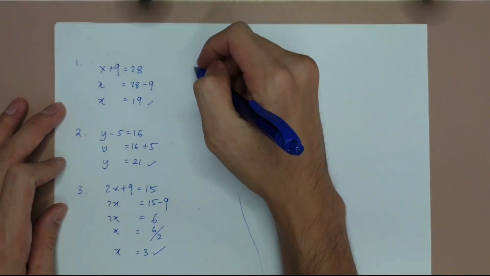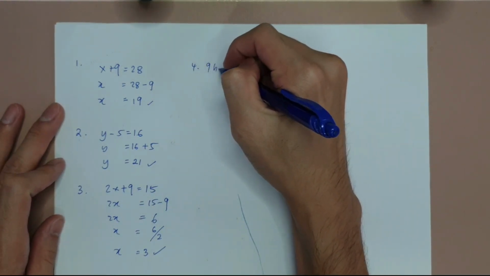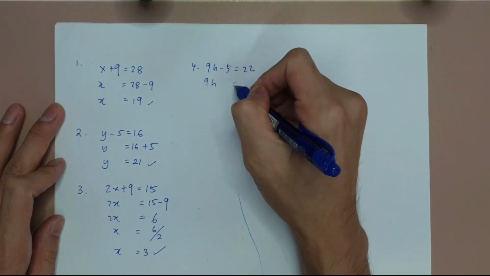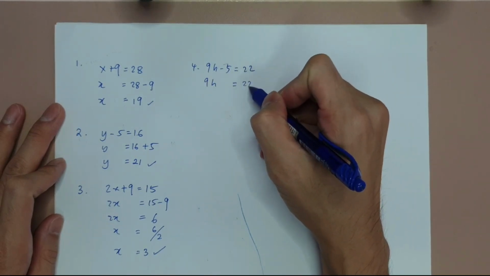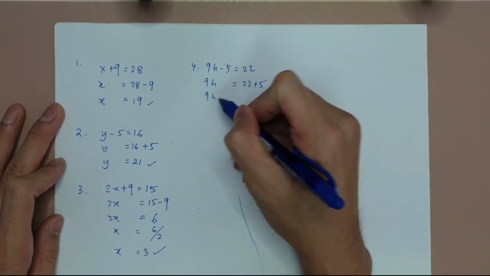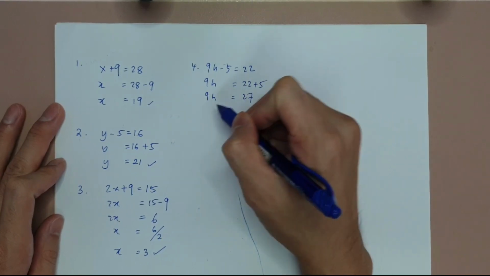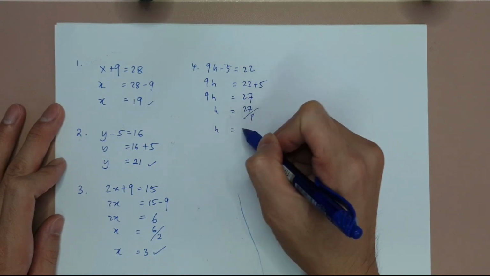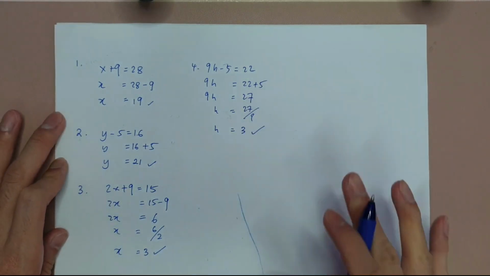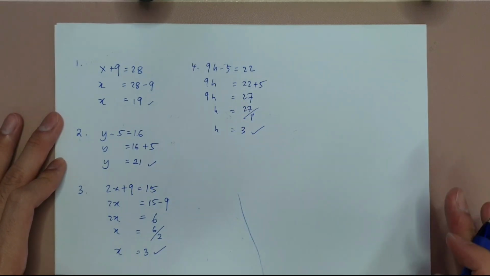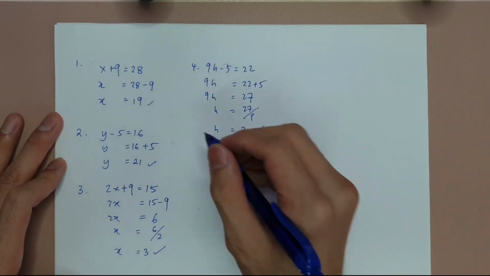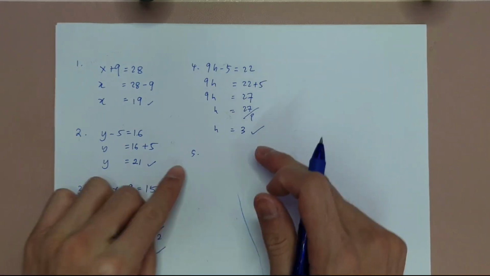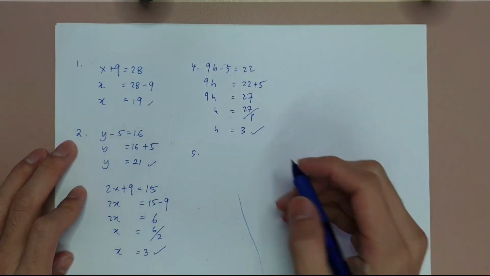Now next, question number 4: 9h minus 5 equals 22. So 9h equals 22, bring the minus 5 over as plus 5. So I'm writing extra workings, you know, guys. So 22 plus 5 is 27, so h equals 27, bring that divide, so h equals 3. You notice that I've been using the same sequence, same style, correct? So everyone, question number 5, you notice it's the same type. You notice what I'm doing here, right?